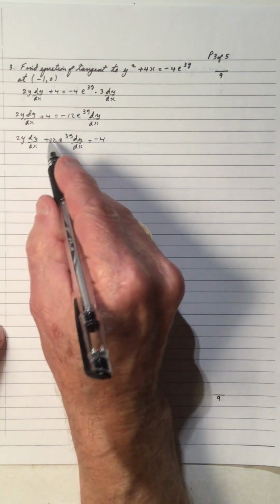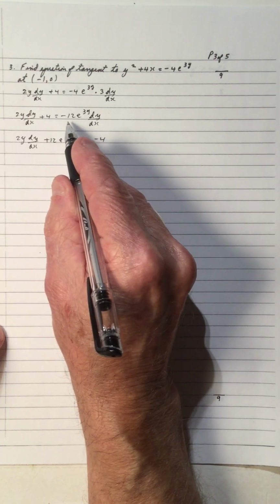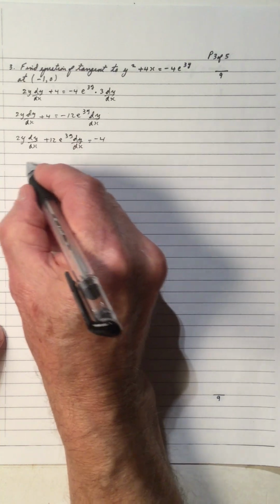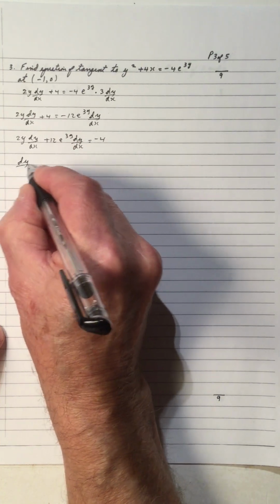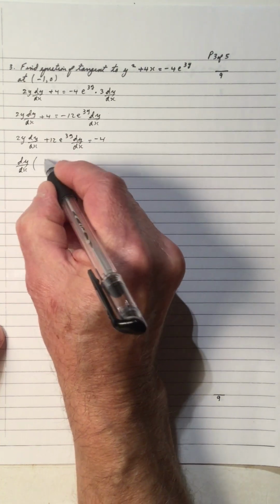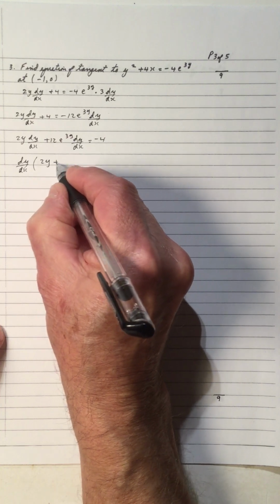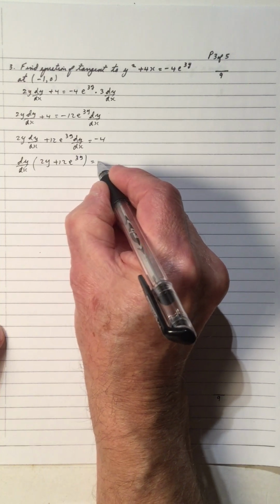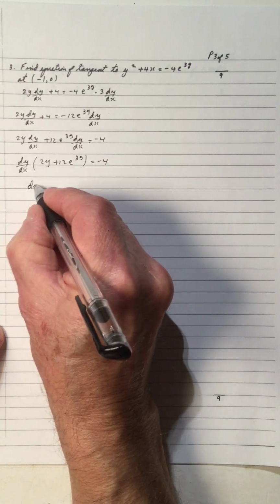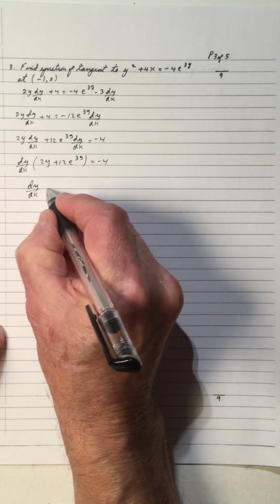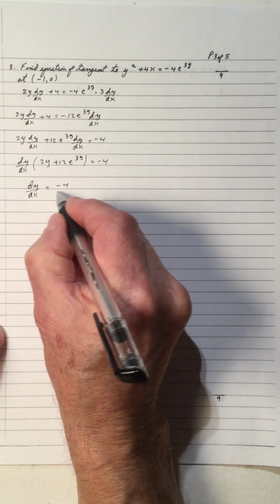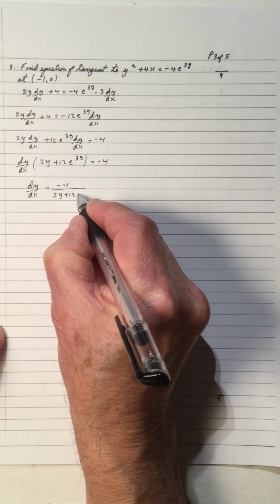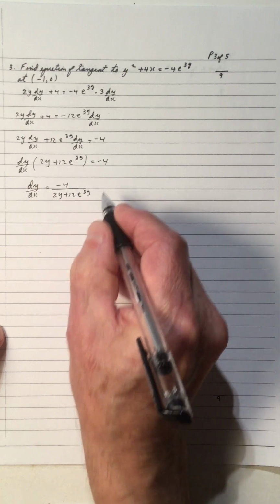So the dy/dx is grouped together on the left. The negative 12 becomes positive, and 4 goes to the right, and the negative. So we'll take the dy/dx out, and we get 2y plus 12e to the 3y equals negative 4. So that means dy/dx is equal to negative 4 over 2y plus 12e to the 3y.